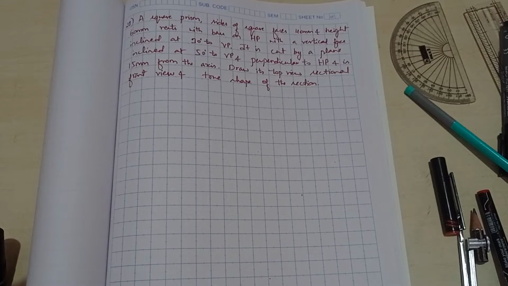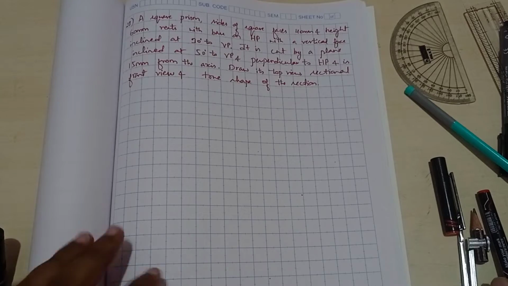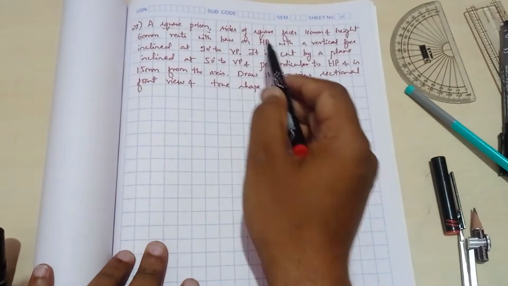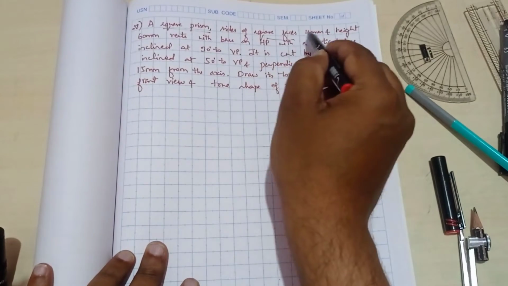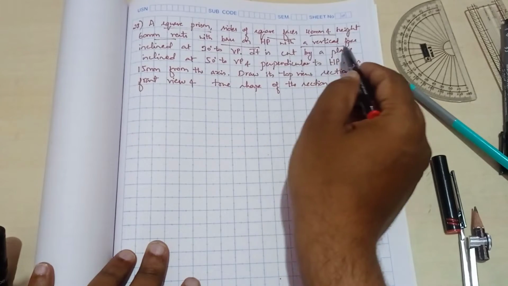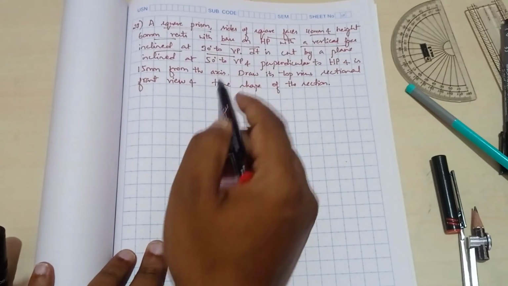Now we are going to see another type of problem in prisms, for sections of the solids. First, we are going to look into the problem. In this problem they have given a square prism, sides of square faces 40 mm and height 60 mm, resting with its base on HP with a vertical face inclined at 30 degree to VP.